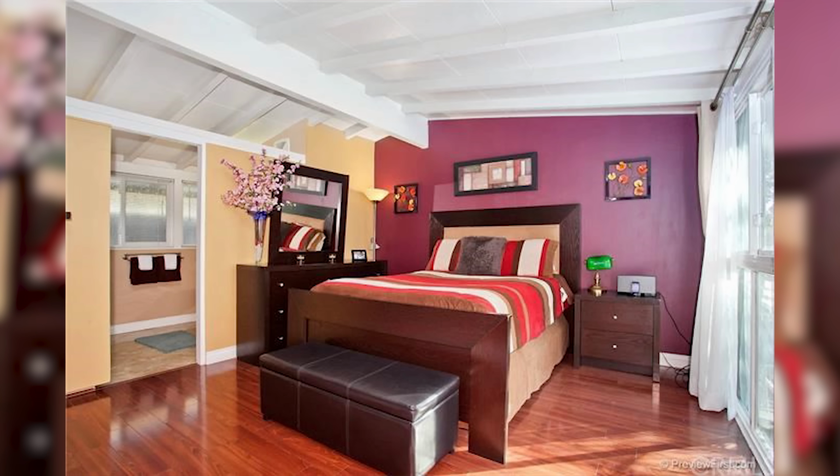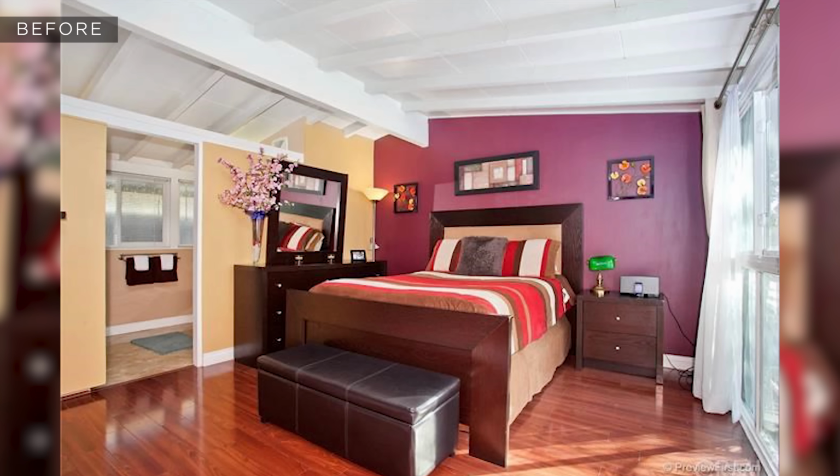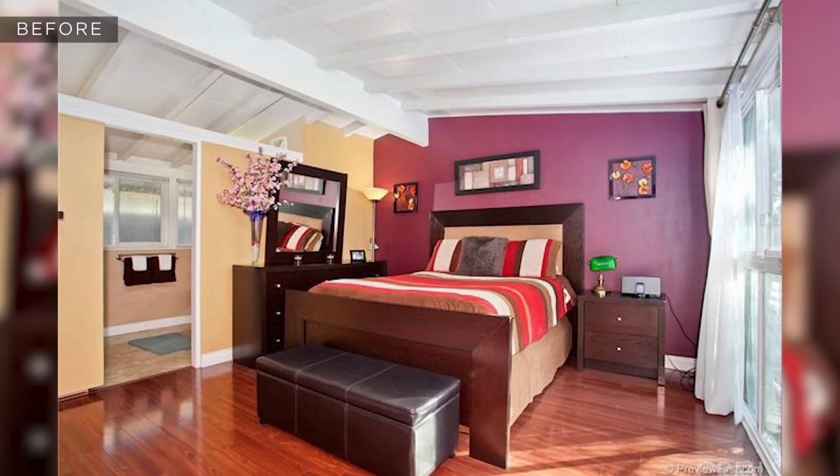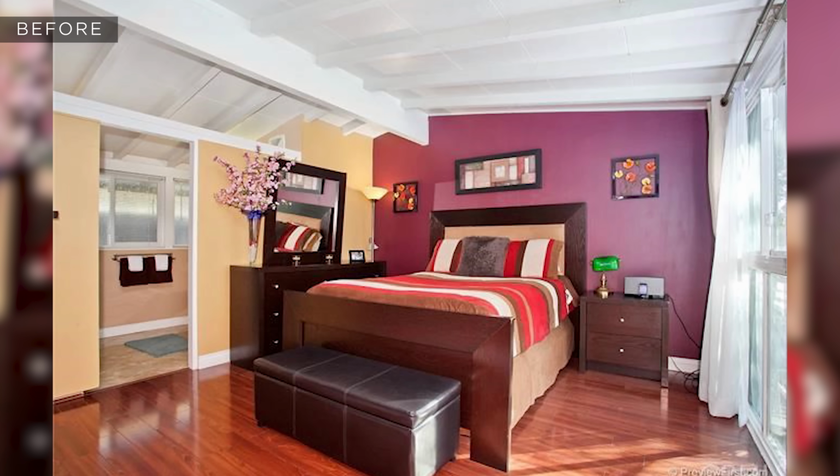Here's a before image of my bedroom when I purchased this home. You can see that the previous owners had 2 small nightstands. They offset the bed, so the bed wasn't in the middle. As you can see, the reason they placed it this way was because they were trying to fit in a large dresser on the side as well.